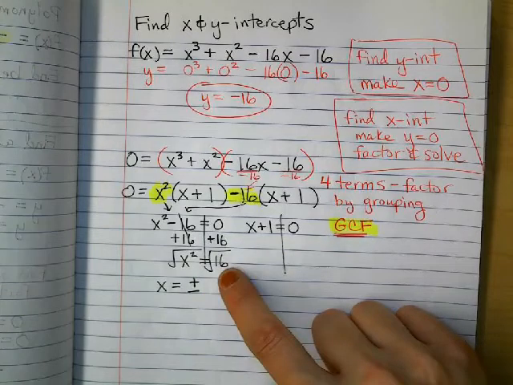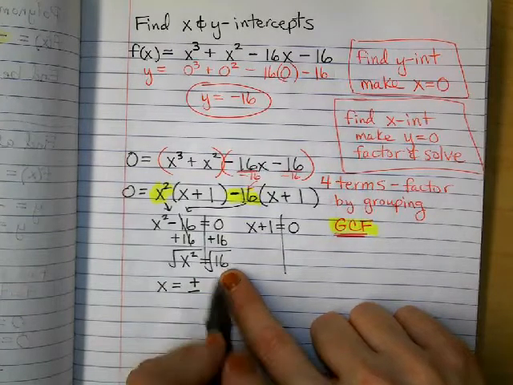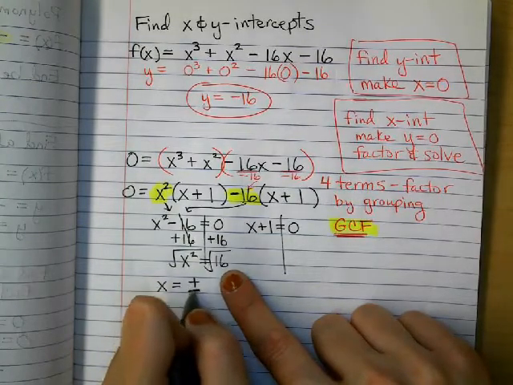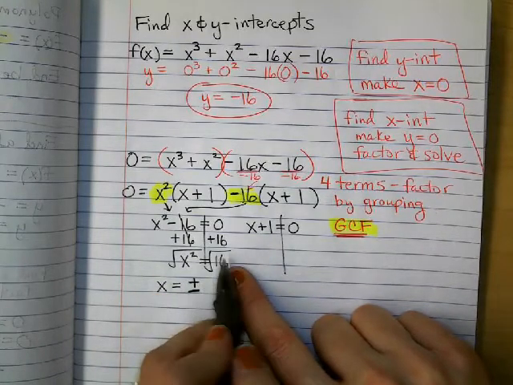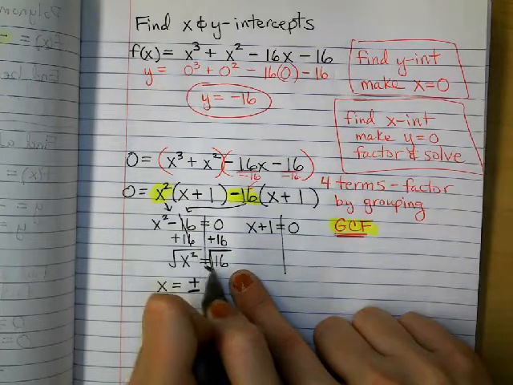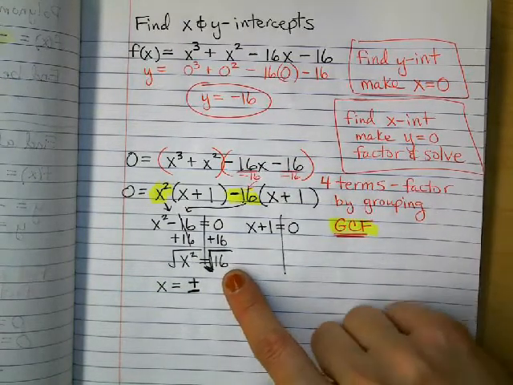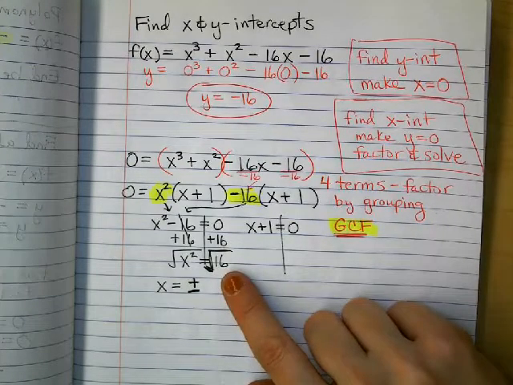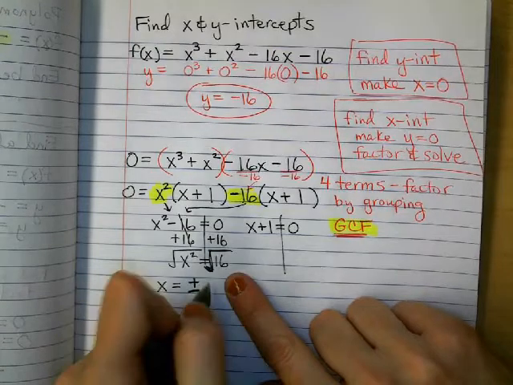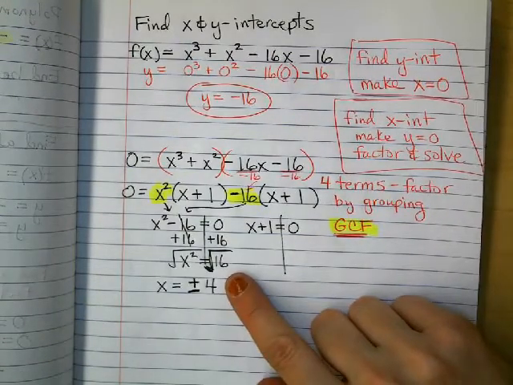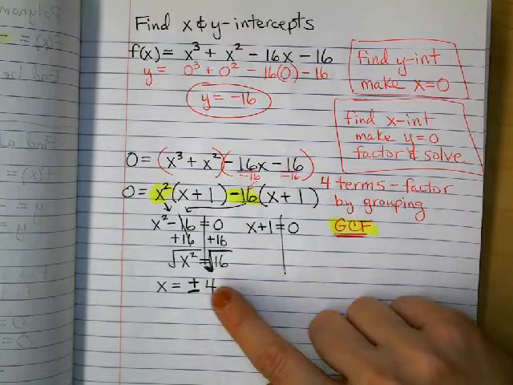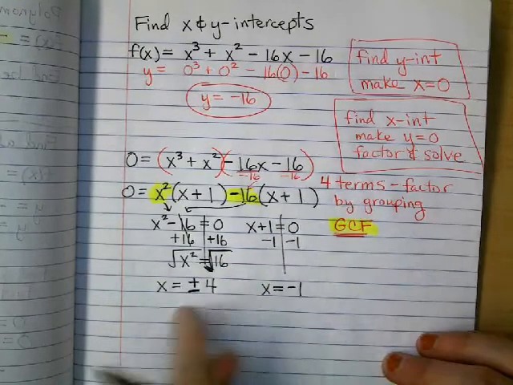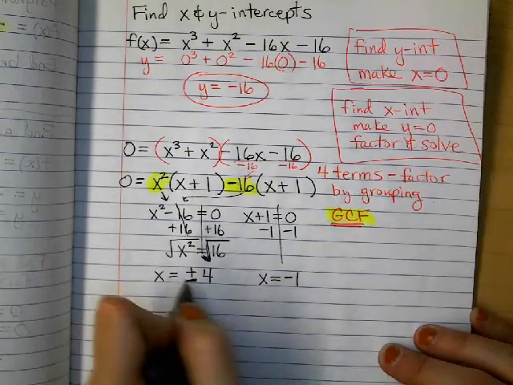What's the square root of 16? You know what times what makes 16? Not 6. 6 times 6 is 36. It's not 6. There you go, it's 4. 4 times 4 is 16. So is negative 4 times negative 4, that's 16. That's why it's plus and minus. And then this one's subtract 1, so x equals negative 1. So you get 3 answers for that, guys. You get negative 1, positive 4, and negative 4. Those are the x-intercepts.